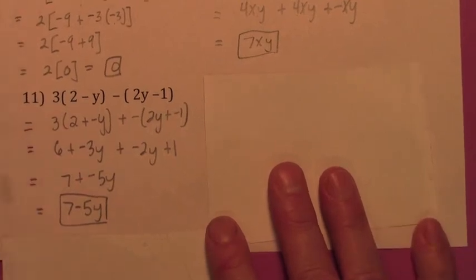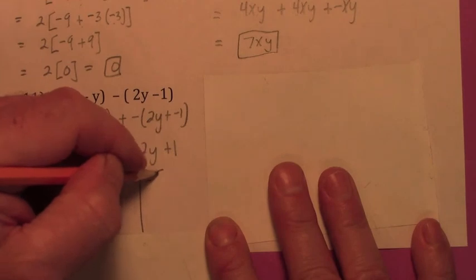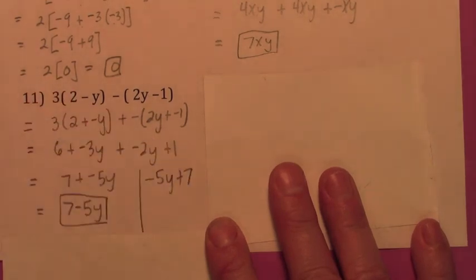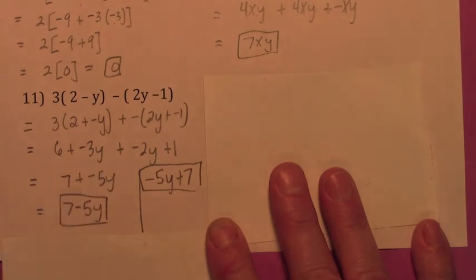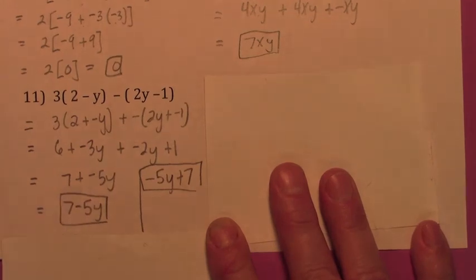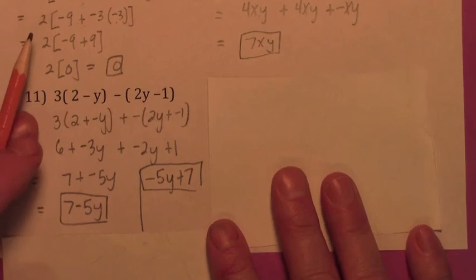There's other ways to write your answer, by the way. If you had written it as negative 5y plus 7, then you could have just left it like that. These two things are equal, right? Because if you switch the order here, the commutative law works in addition. It doesn't work for subtraction though, so be careful.